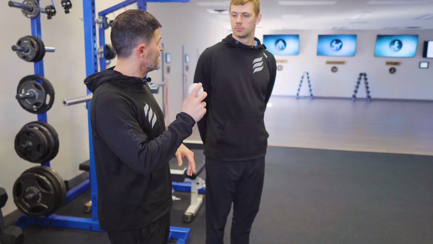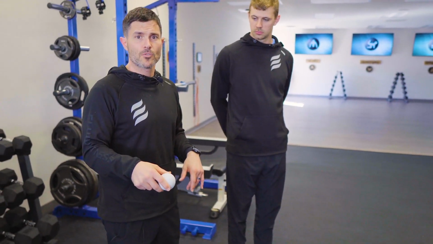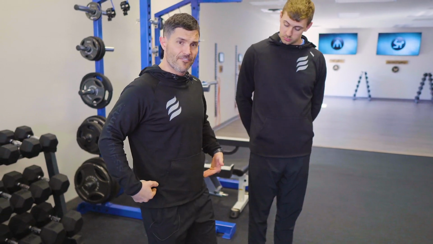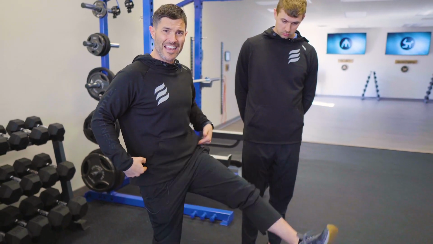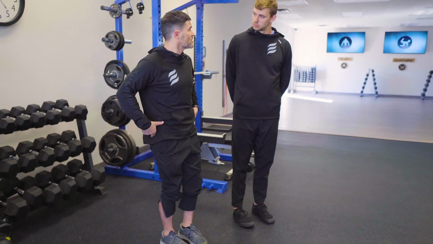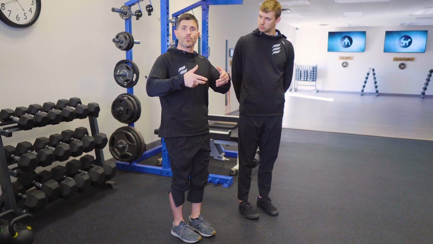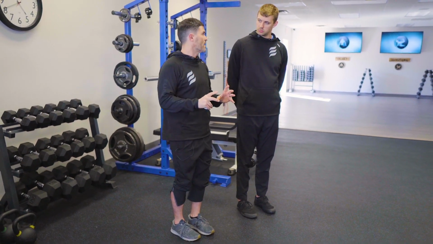So what we want to do is take out the net tension of these muscle groups. We should be able to get the leg up into flexion about 90 degrees with no additional displacement of the pelvis, where we would see the ischium, or the bottom of the pelvis, rotate under.